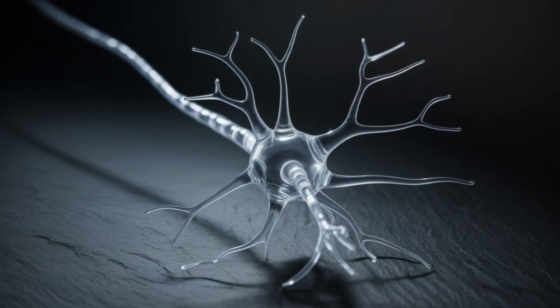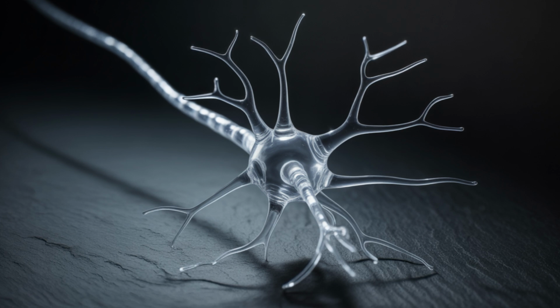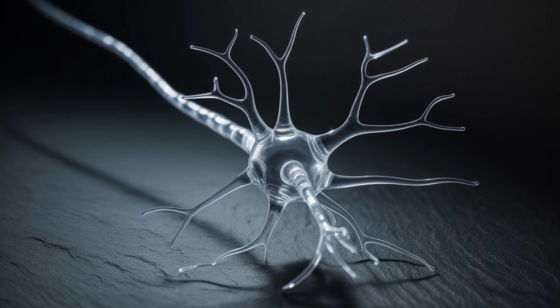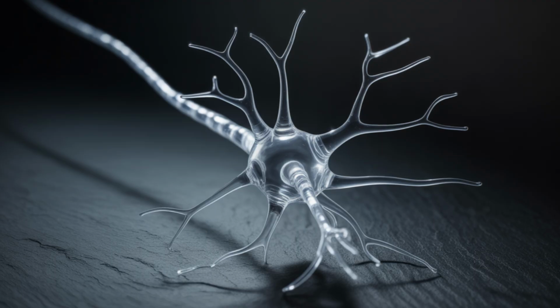Surrounding and supporting neurons throughout the nervous system are glial cells, which outnumber neurons by approximately 10 to 1, yet they often receive far less attention despite their essential roles. These supporting cells come in several varieties, each contributing unique functions to neural operation. Oligodendrocytes in the central nervous system and Schwann cells in the peripheral nervous system wrap their cell membranes around axons, creating multiple layers of insulation called myelin sheaths.